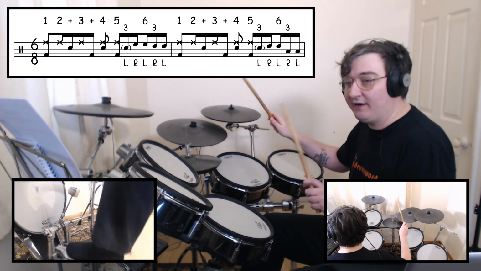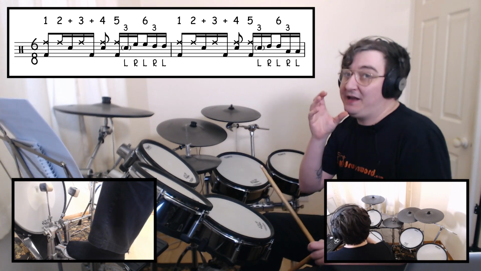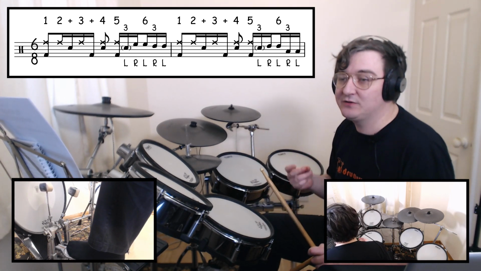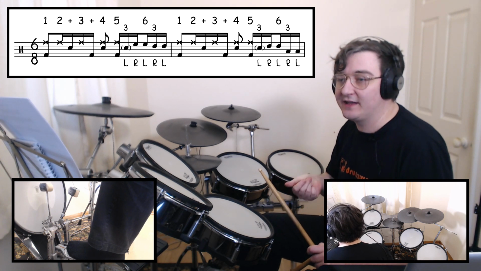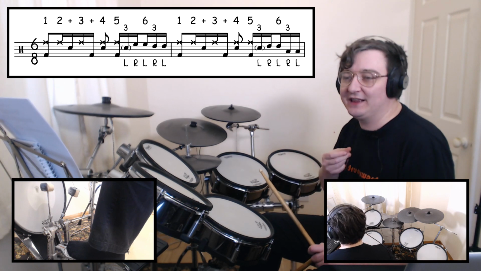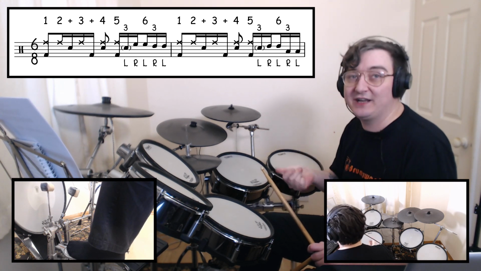1, 2, and 3, and 4, 5. But then beats 5 to 6 is played as triplets. And it's really hard to count them at this speed. 1, 2, 3, 4, 5, that's how I do it. Diddle diddle. 1, 2, 3, 4, diddle diddle. 1, 2, 3, 4, diddle diddle.